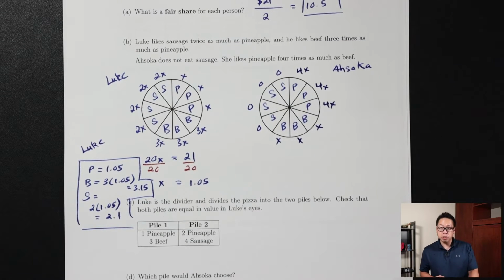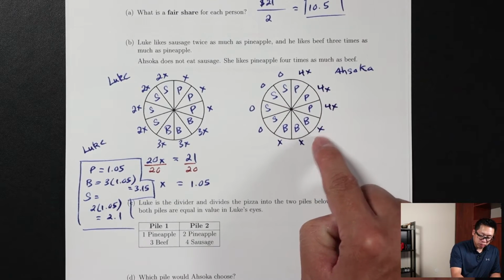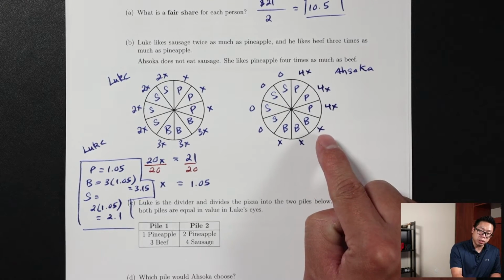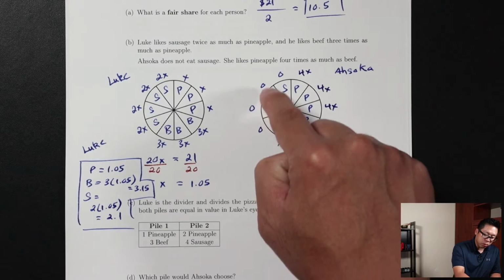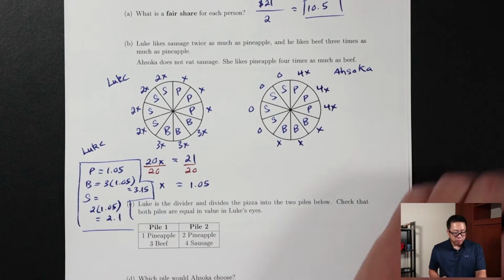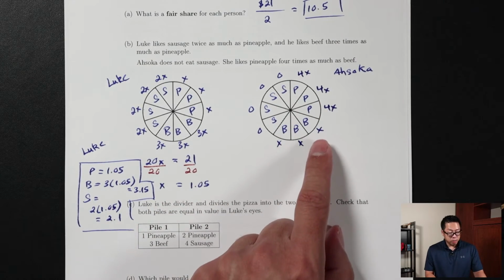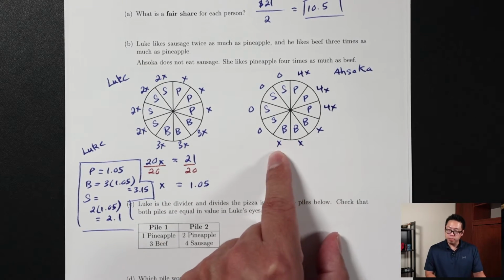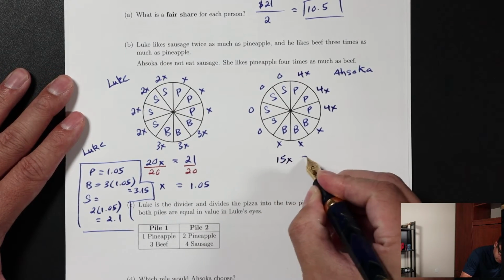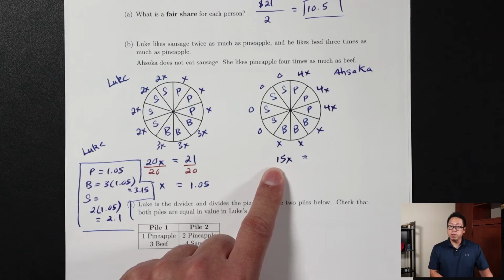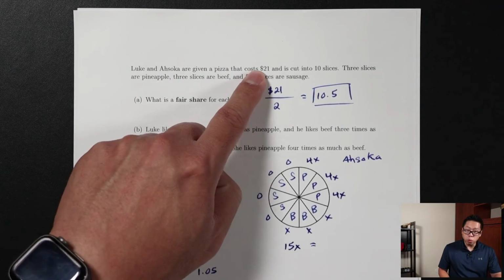Add up all the x's around the pizza. That's 4 plus 4 plus 4. Remember, these x's without the number are considered 1. So plus 1 plus 1 plus 1, plus 0 plus 0 plus 0 plus 0. 4 plus 4 plus 4 is 12, 13, 14, 15. 15x. Set it equal to the value of the entire pizza, which we said was 21.